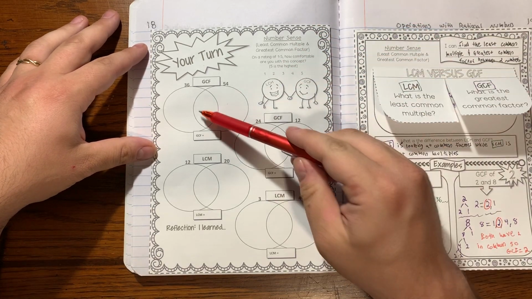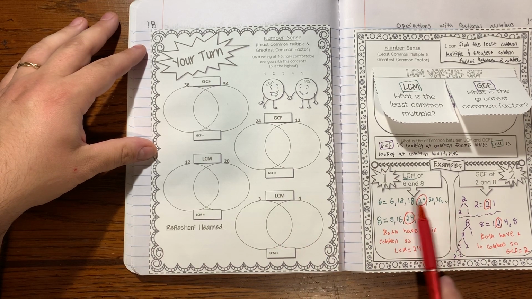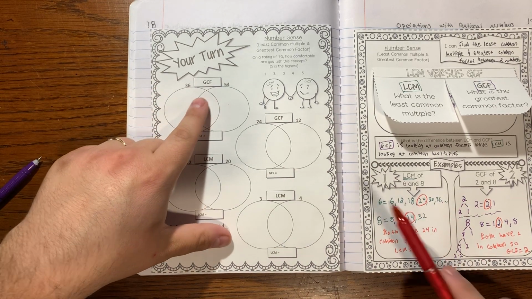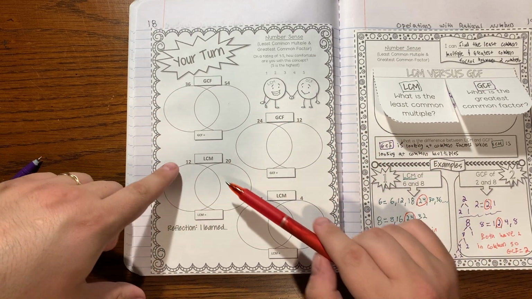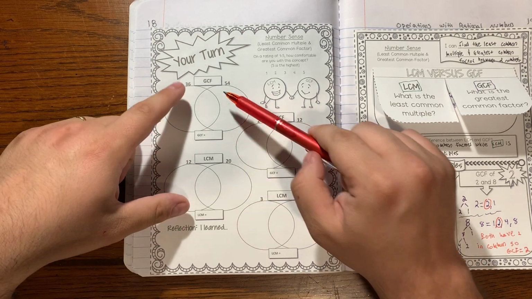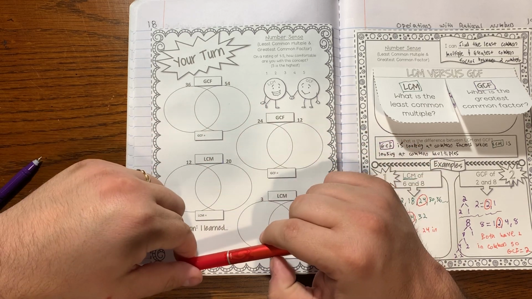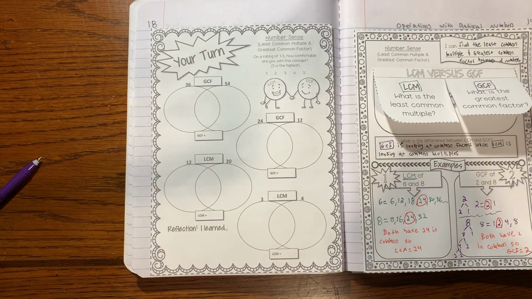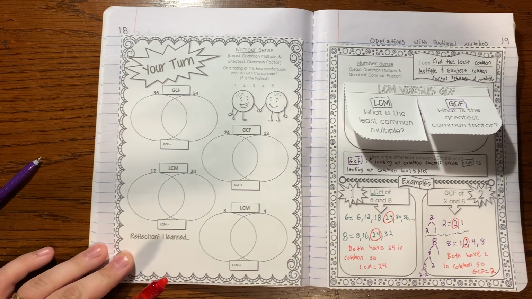And for these problems, you're going to do the same thing I did in these two examples: find the greatest common factor between these two numbers, and then the least common multiple between the two numbers, okay? And the ones they have in common go in the middle. So this is like a Venn diagram. Okay, so that's what you're going to work on, and then show your teacher when you're done so that they can review it and know that you're ready to move on.